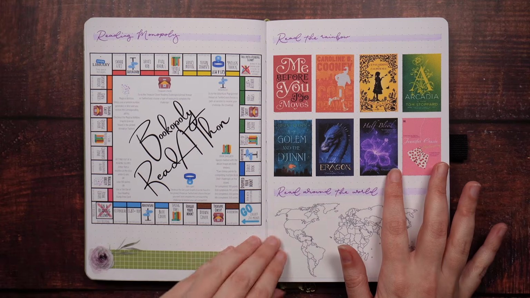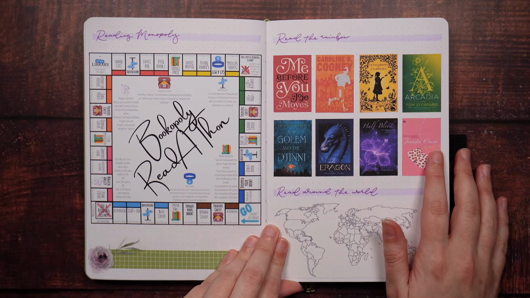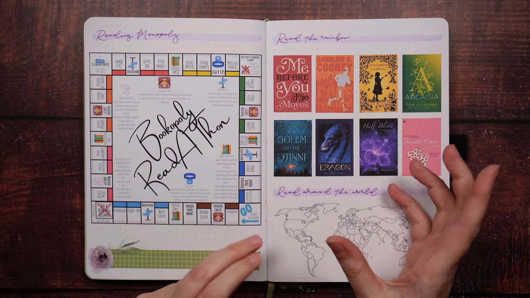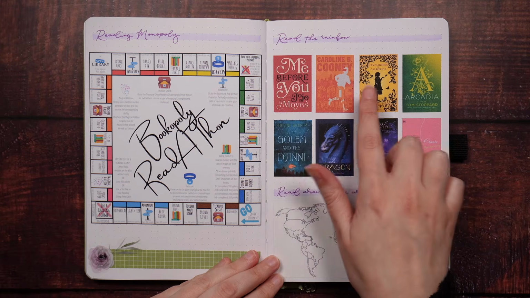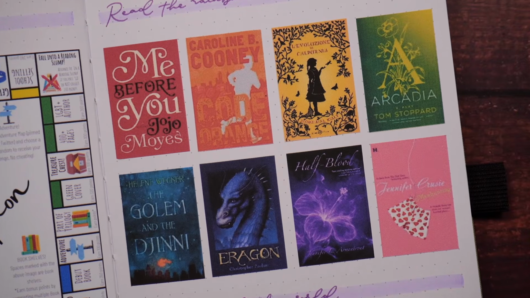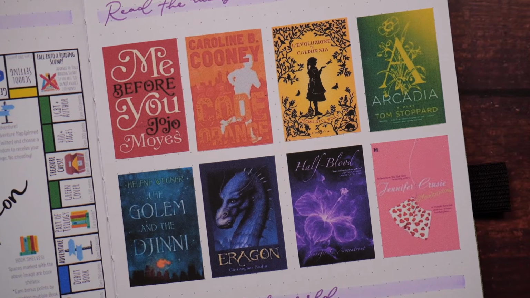But our next reading challenge is a Read the Rainbow challenge. This is where you try and find a read that has a cover the colour of each colour of the rainbow. So red, orange, yellow, so on and so forth. You could also include black, white and brown in here if you wanted to. I just stuck these ones in as examples.